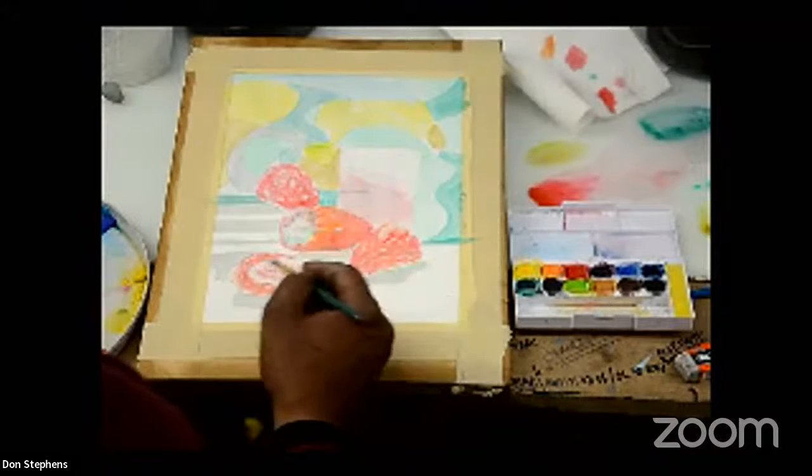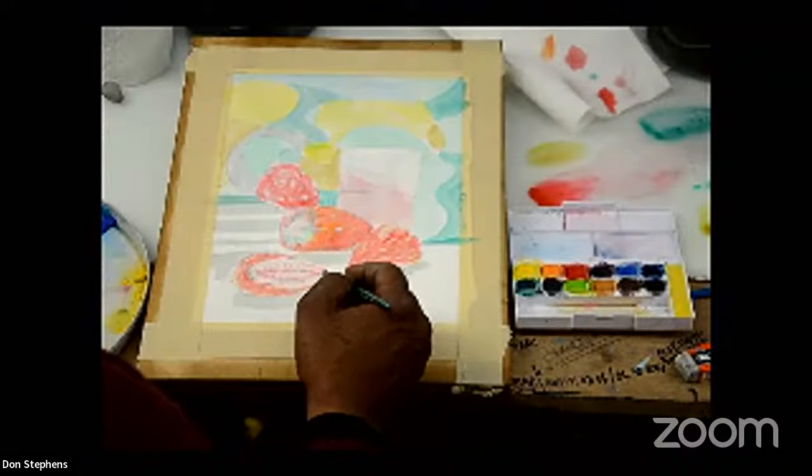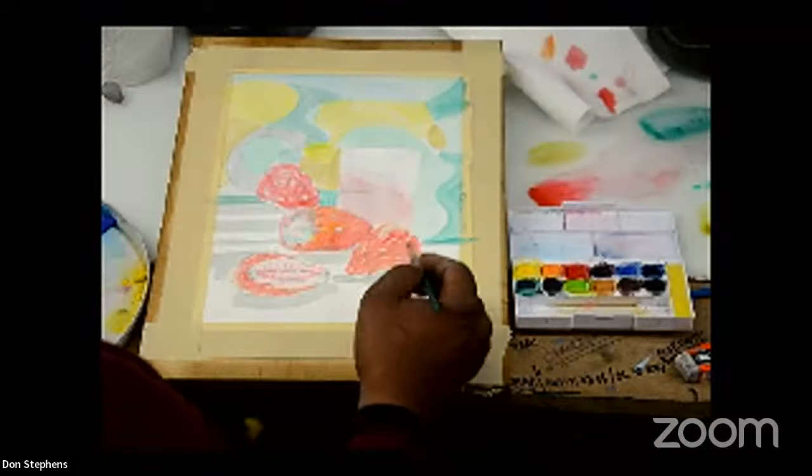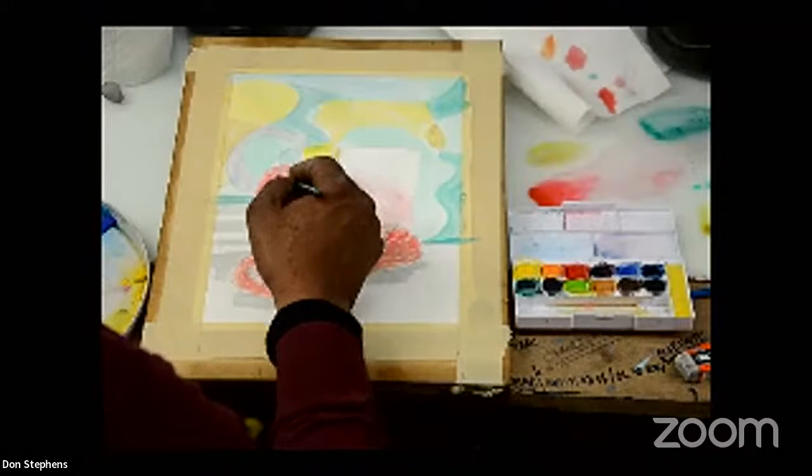Now we'll let that dry. There'll be some green at the tips here and at the bottom here. Let's see. We can dab some of this green in here. Some of this green.